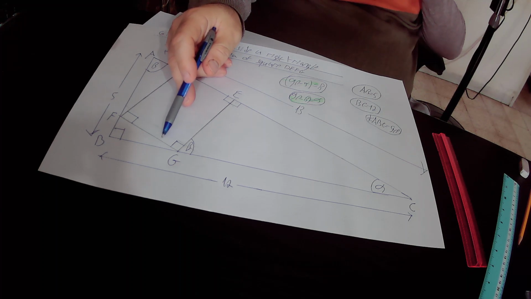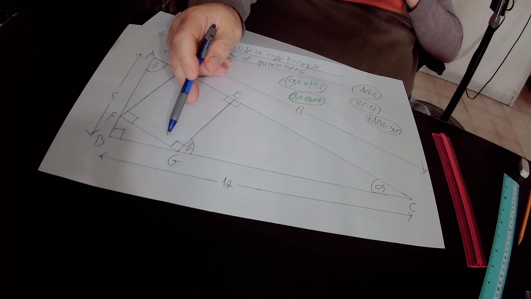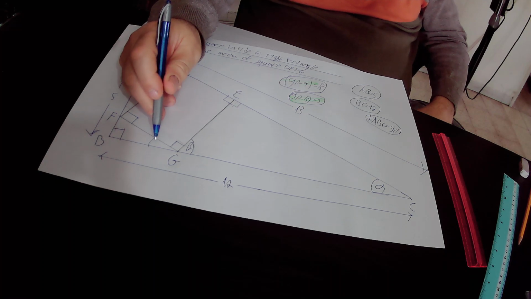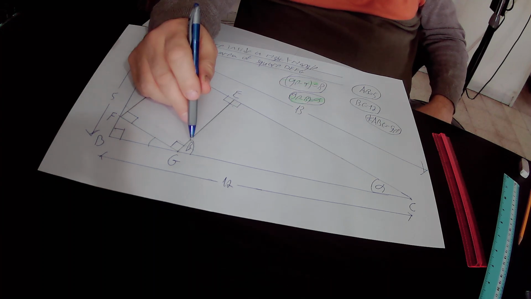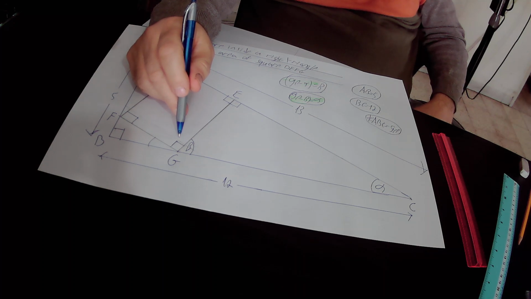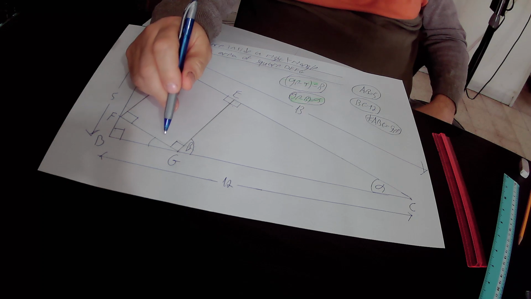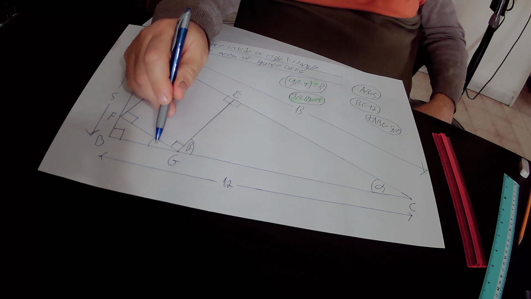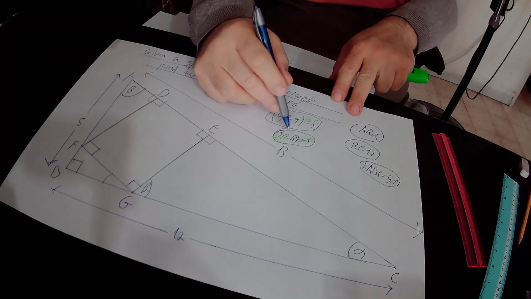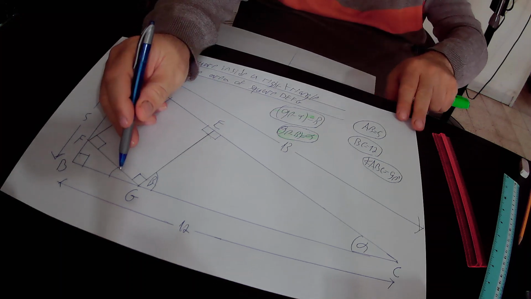In total, they must be equal to 180 degrees according to the rule that the sum of the angles on one side of a straight line is equal to 180 degrees. So the missing angle here must be equal to 90 degrees minus beta. Why? Because 90 degrees minus beta plus beta is 90 degrees, and 90 degrees plus 90 degrees is equal to 180 degrees. That is the sum of the angles on one side of a straight line. But 90 degrees minus beta equals alpha, therefore the missing angle here equals alpha.